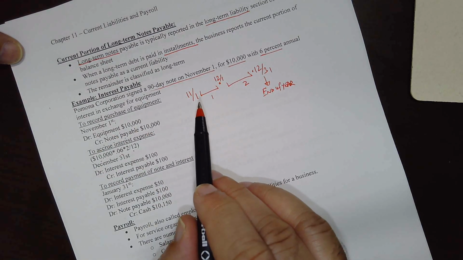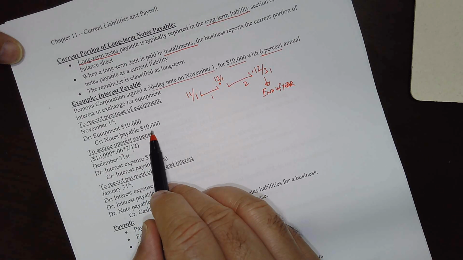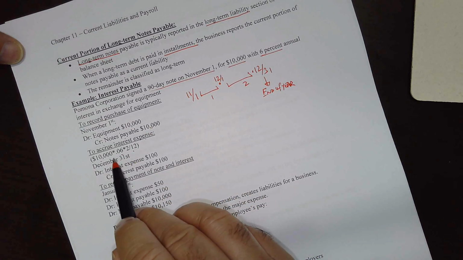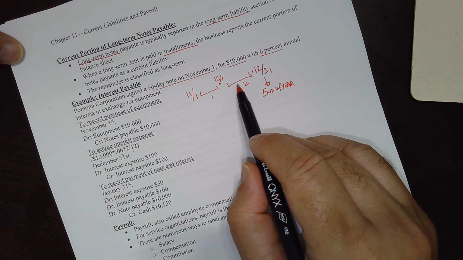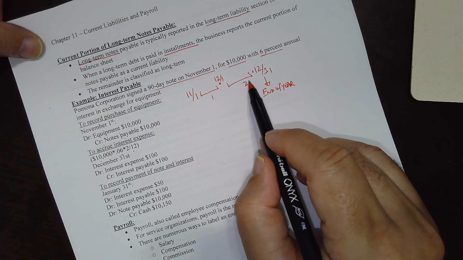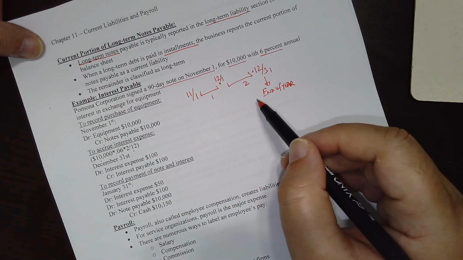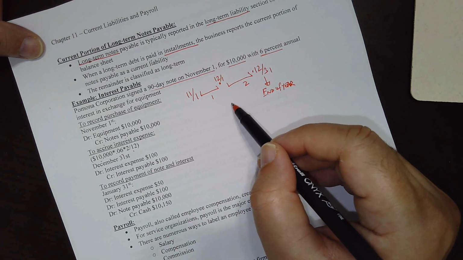We don't have the cash, so we are borrowing the money with a $10,000 notes payable, but we have to pay interest on this notes payable. And this interest belongs to these 2 months or belongs to this year. So therefore, we're going to calculate the 2-month interest, which turns out to be $100. And that $100 expense will be part of this year.